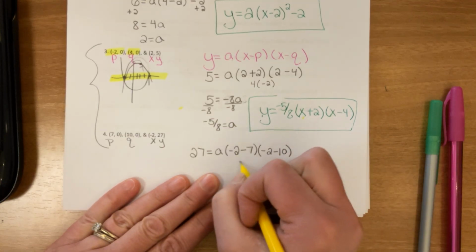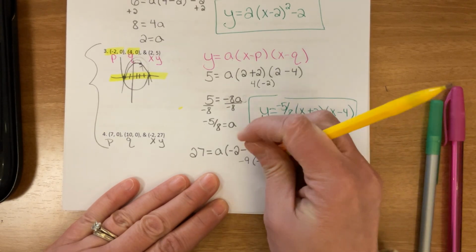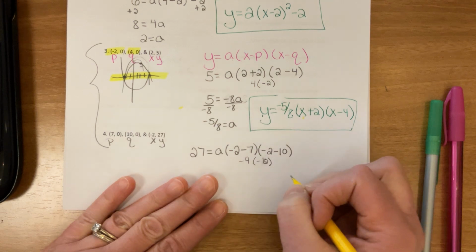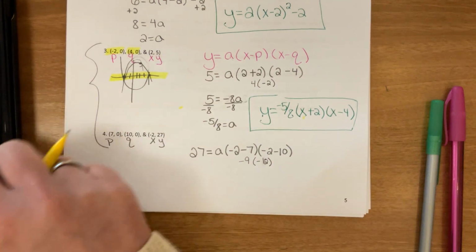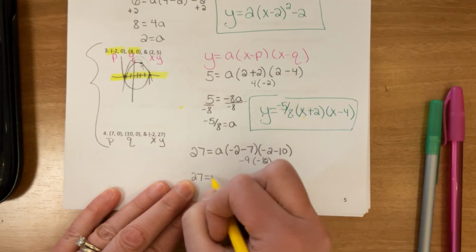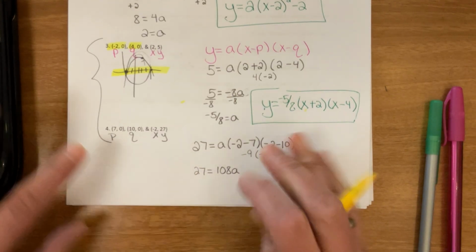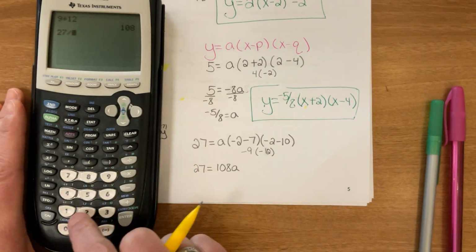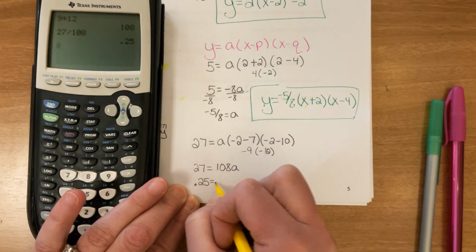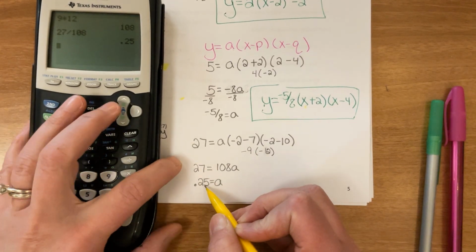So then that's going to be -9, and that's a -8. No, sorry, that's a -12. Whew, 9 times 12. I don't know that off the top of my head. So that would be 27 equals, 2 negatives would make a positive, so 108A. So then I would divide. So then 27 divided by 108. I have no idea what that is. Ooh, that's actually not too bad. 1/4. So we definitely know it's a vertical shrink, and we know it's opening up.